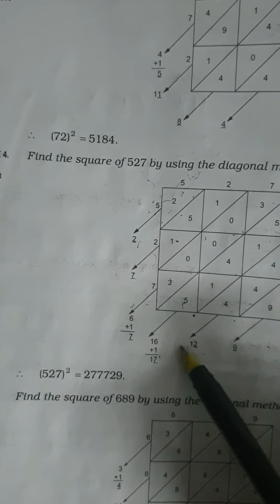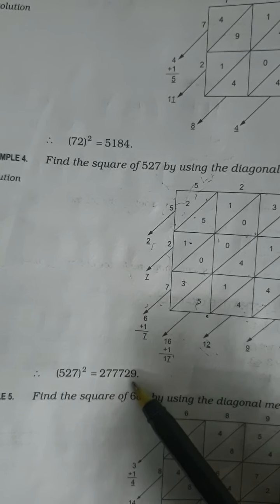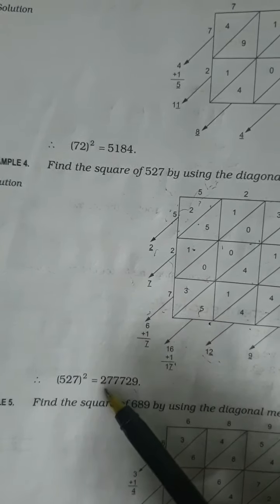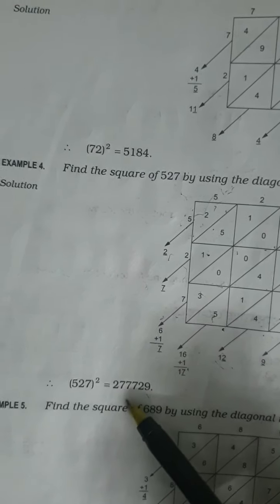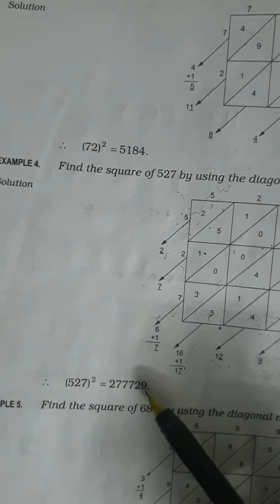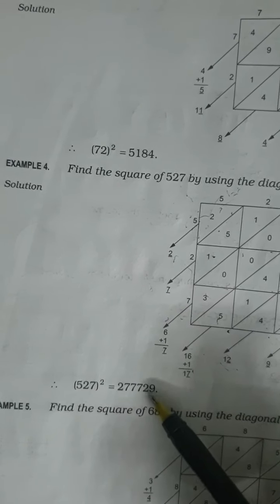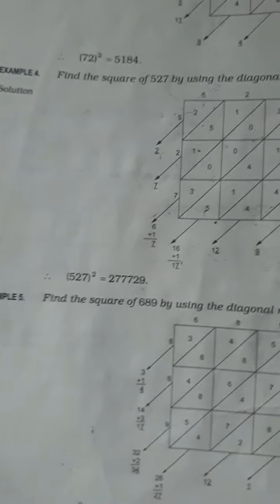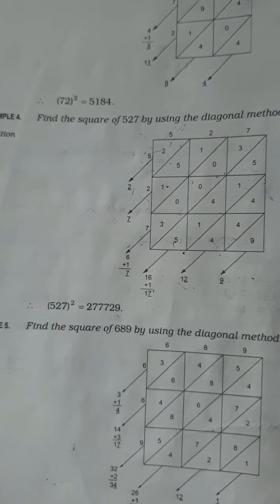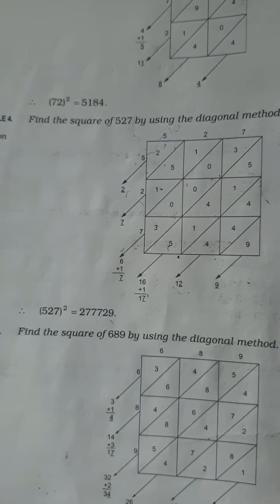So here we are doing that, and what will be our answer? Our answer will be 277729. That is 2,77,729. Clear? I think in this way you can solve the square by using the diagonal method. Clear?